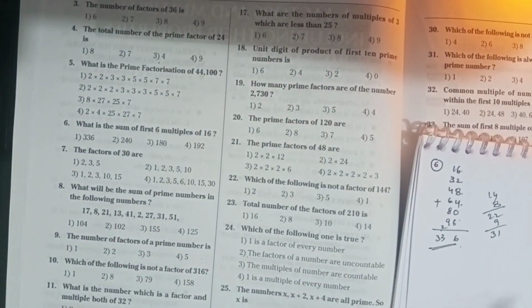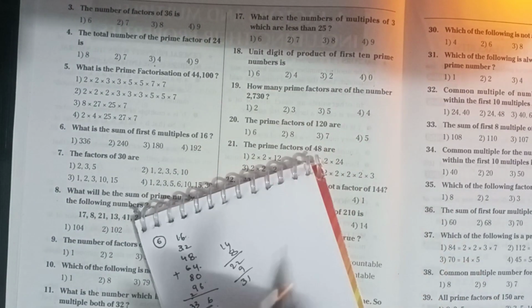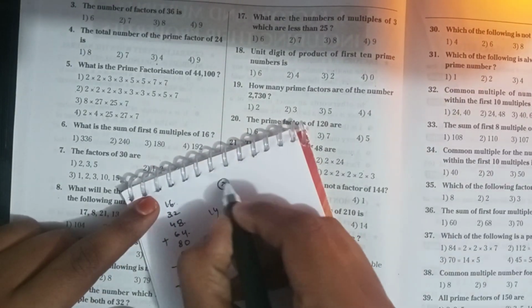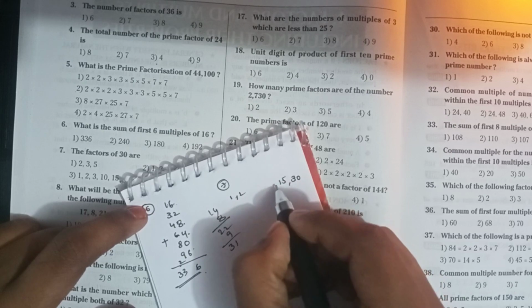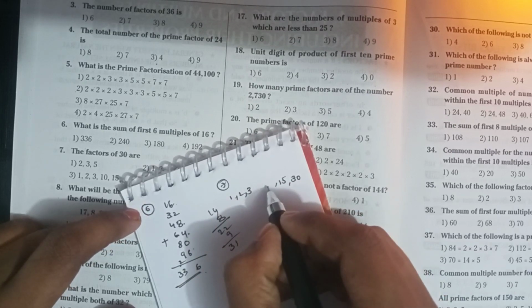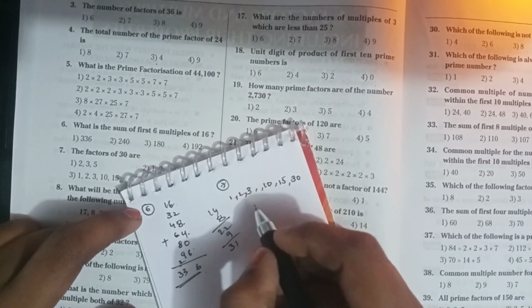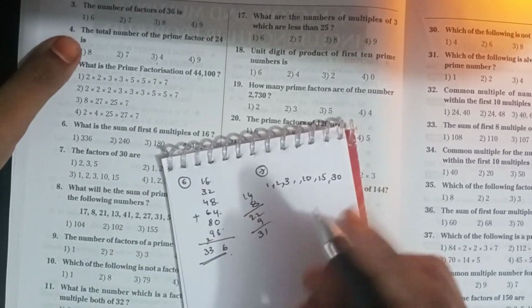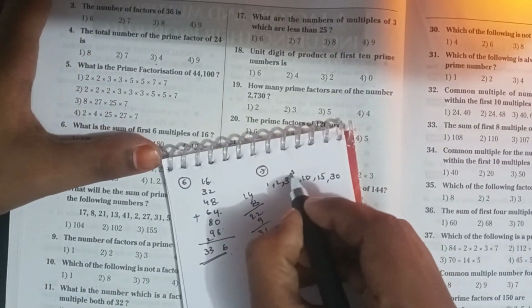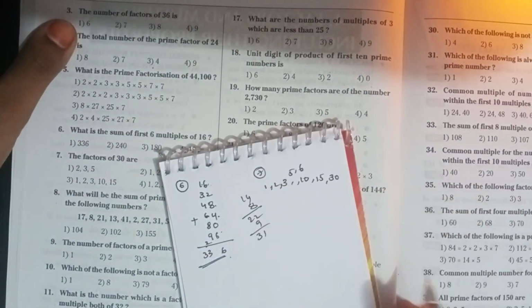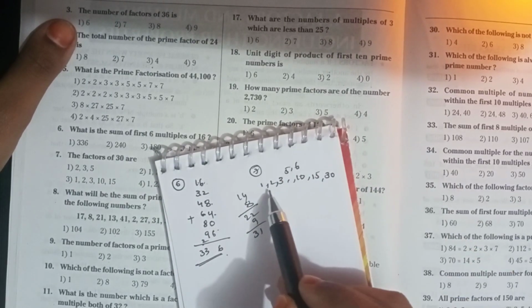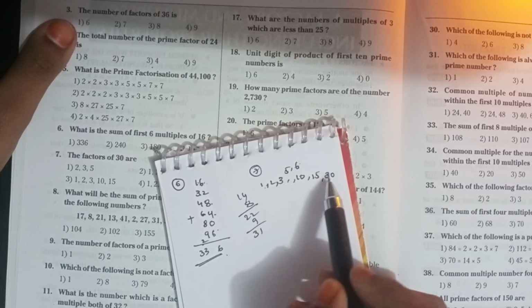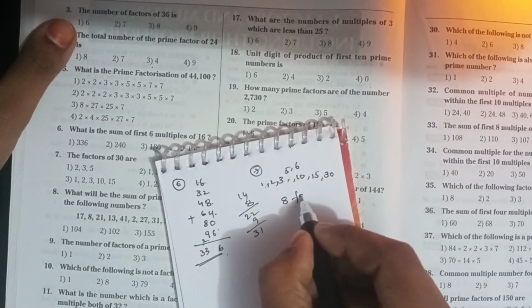And then the factors of 30, he is asking for factors of 30. So let's write: 1 30 is 30, and 2 15 is 30, and 3 10 is 30, and is there a 4 table? It's not there, and it is there in 5 6, okay? And there are no other numbers in between 5 and 6. So these are all the factors. Let's count them: 1 2 3 4 5 6 7 8. So there are 8 factors.